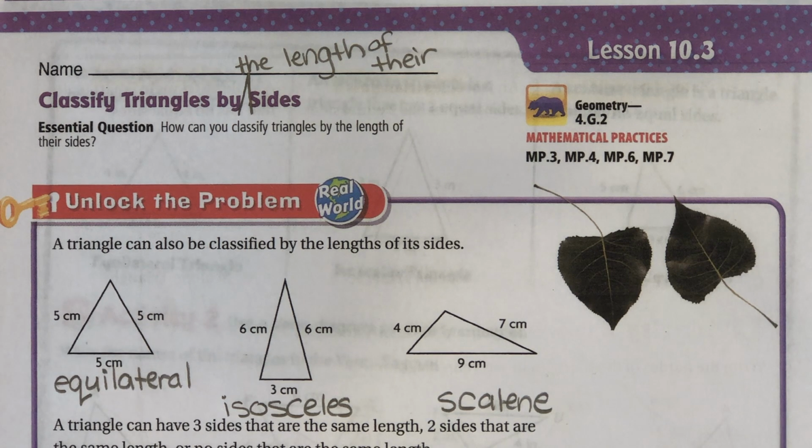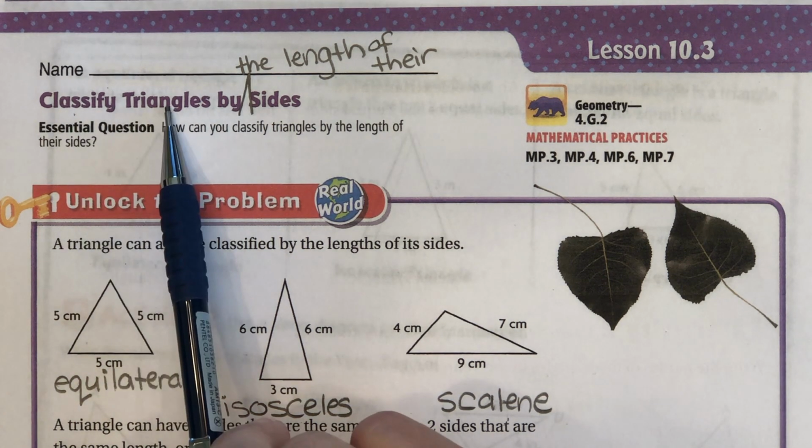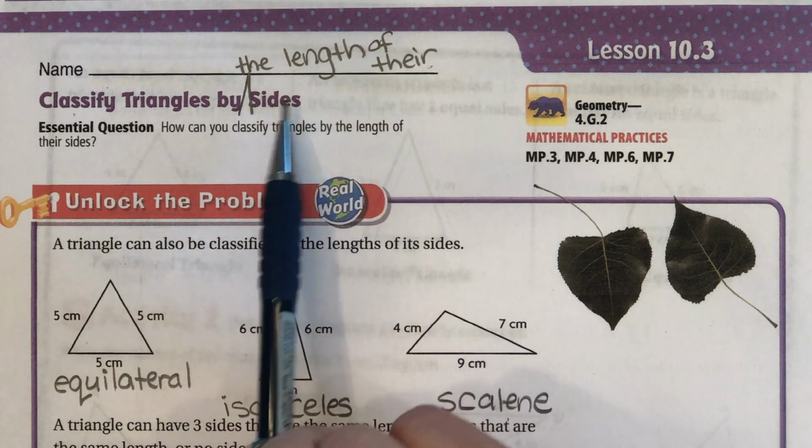You might have heard of the terms equilateral, isosceles, and scalene when you were in 3rd grade. I think kids told me that in previous years, but they might be buried deep in your memory, and I'm going to try to pull them out. And I'm going to repeat those terms as many times as possible so they get stuck in your brain. Today, we're going to classify triangles by the length of their sides.